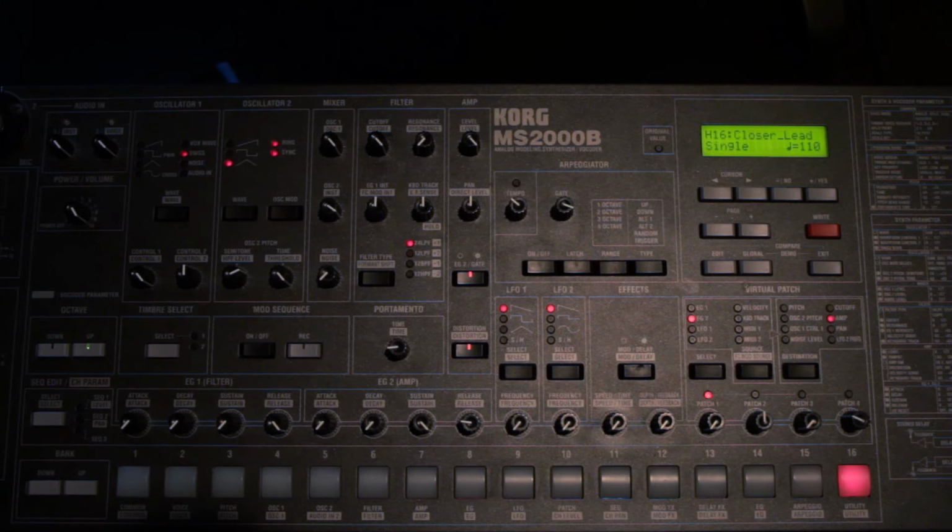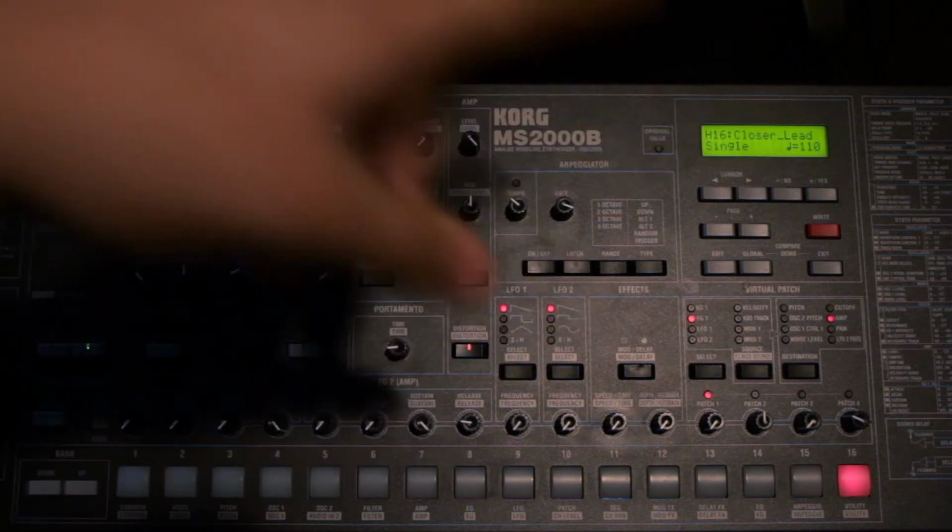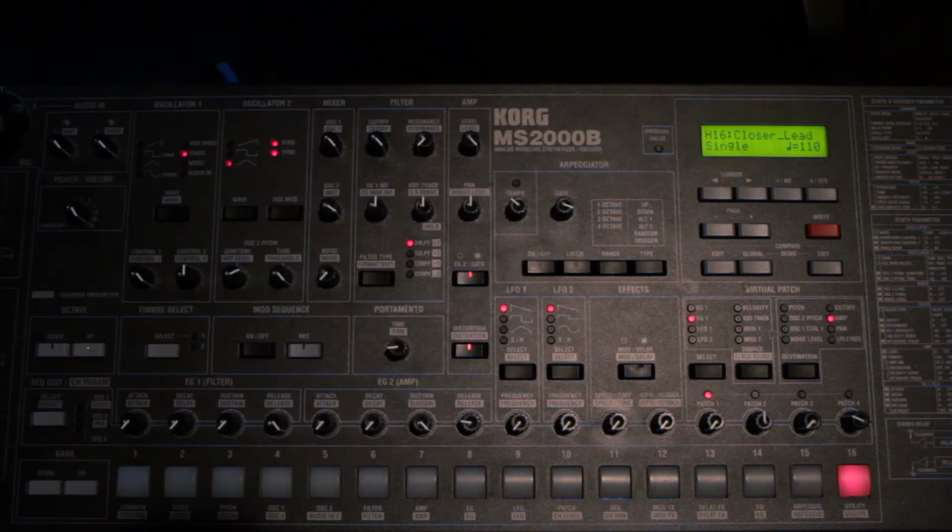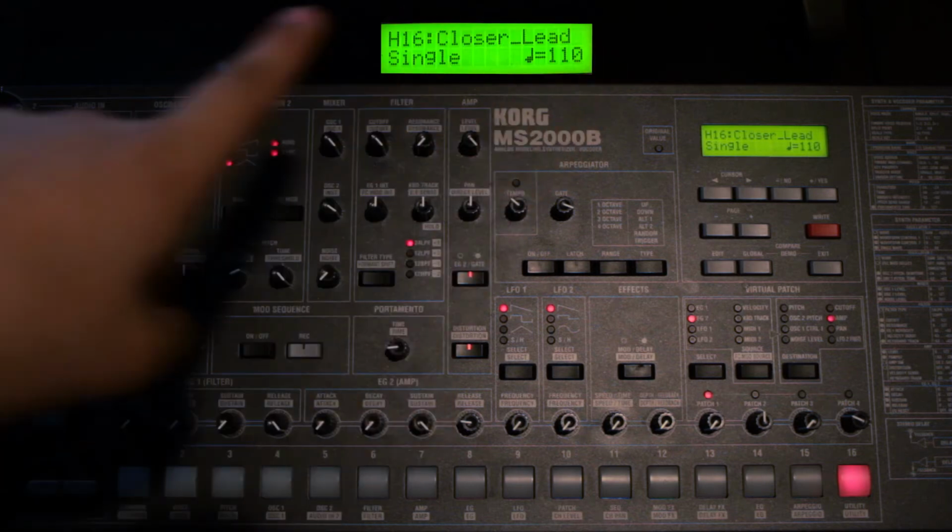Yeah, it says Closer Lead just because I first heard the patch in the Closure VHS when they were playing Closer, and he used it for some weird solo that he did. I don't know, but it was wicked. Anyways, I'm probably gonna put that right here.